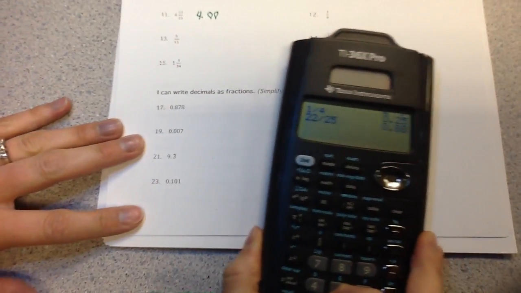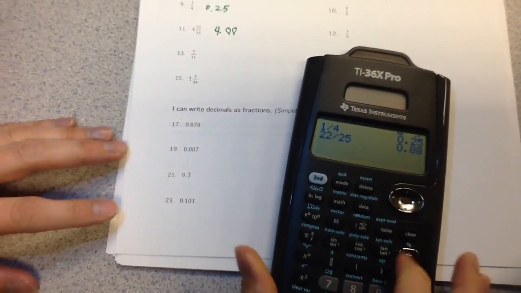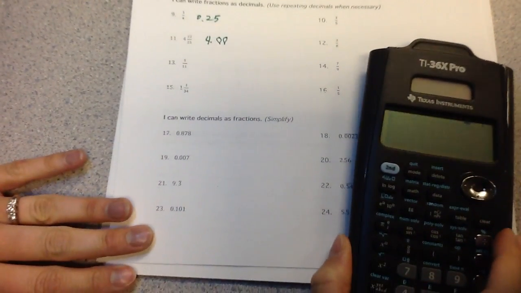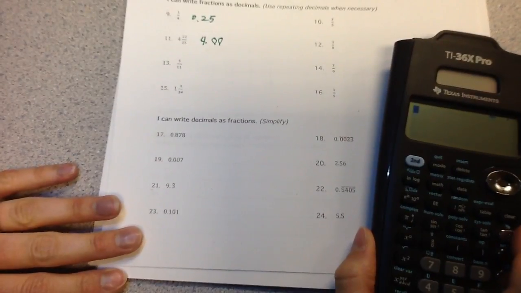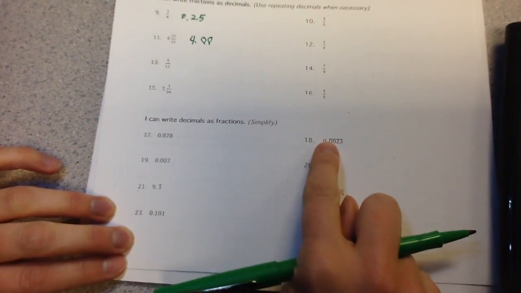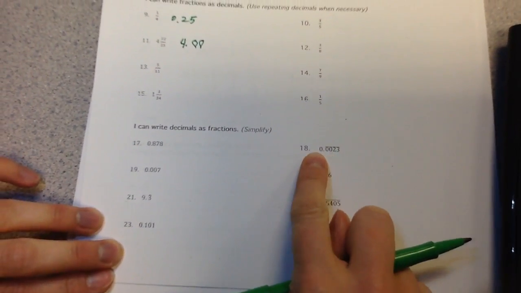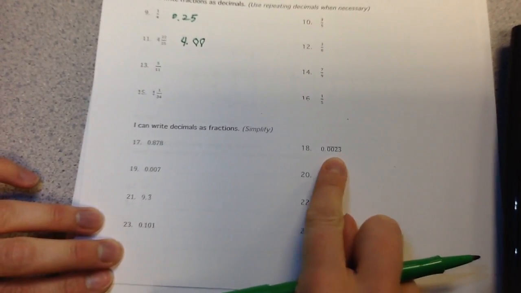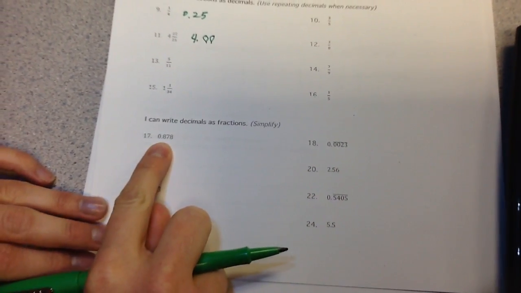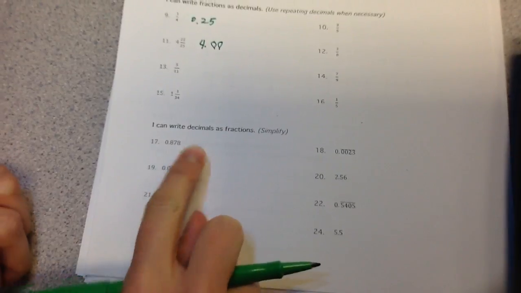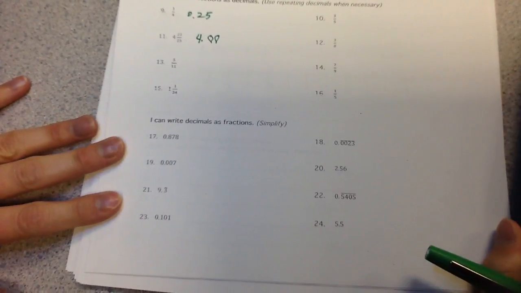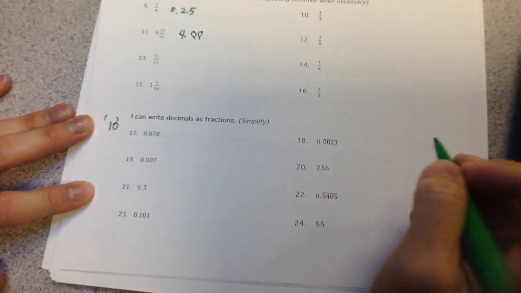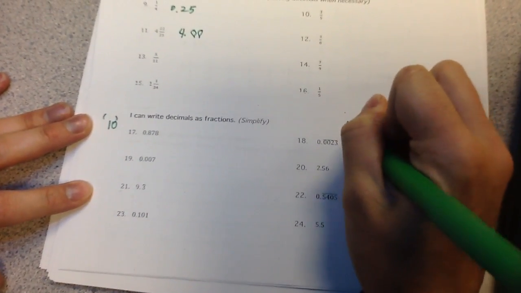Okay, now we are going to write decimals as fractions. So remember, there are 2 types of decimals you can write as fractions. There's repeating and terminating. Repeating decimals are shown by a line above the number that shows what's repeating forever and ever. And terminating decimals stop, that's what terminate means, and they do not have a line. Okay, so the magic number for terminating is 10, and the magic number for repeating is 9.